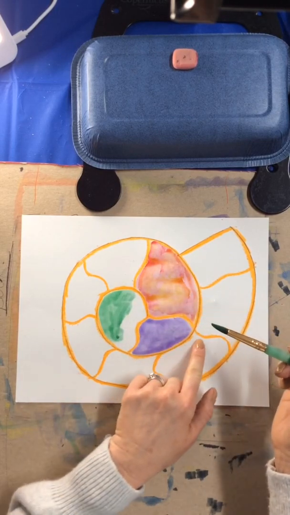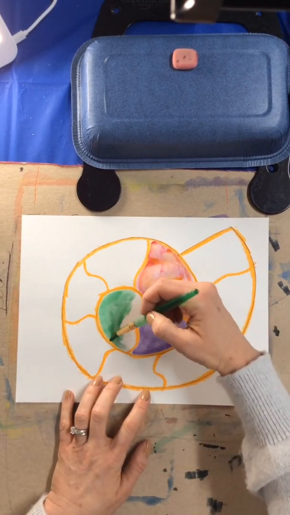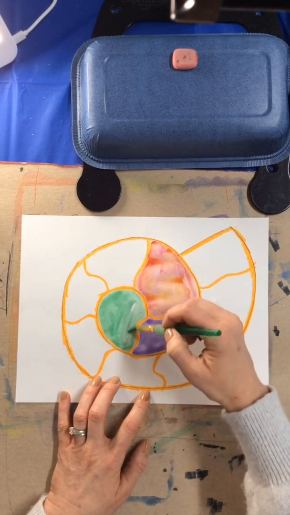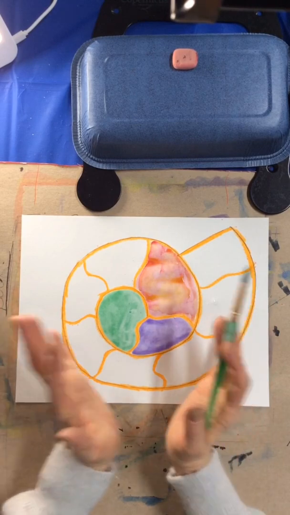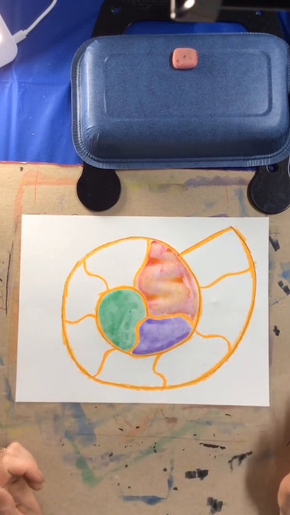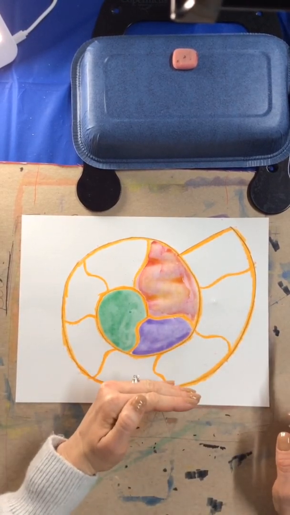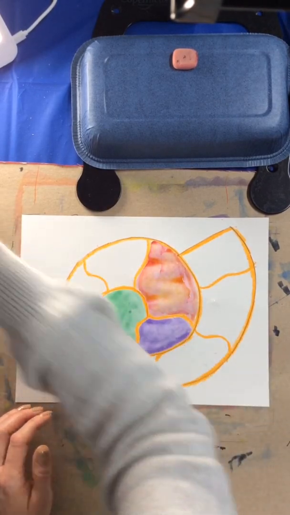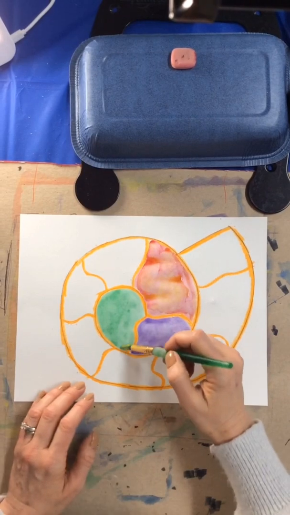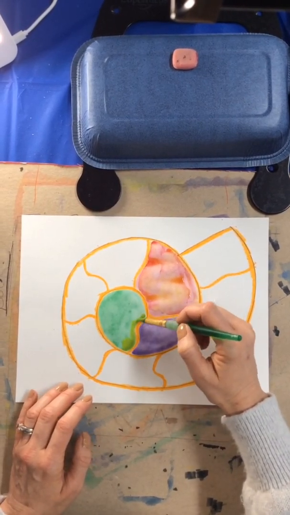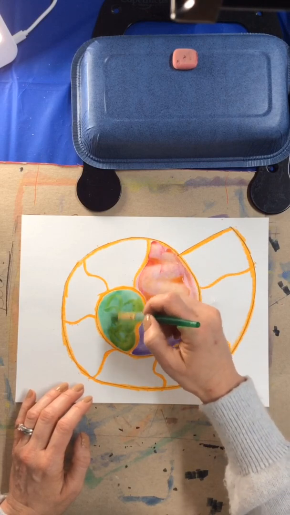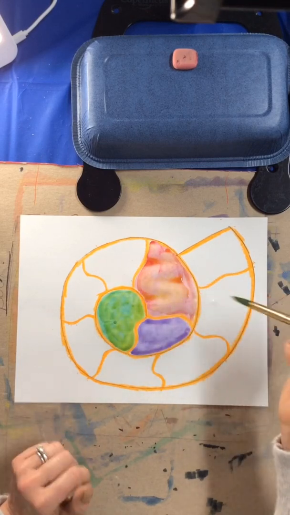Now you should have a good crayon or wax buildup between sections. So the water should stay in those sections. The wax is like a border or a fence. It doesn't want to let the watercolor out. See, I can put watercolor right on the edge. I'm adding some yellow now.